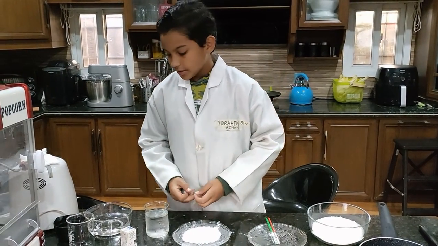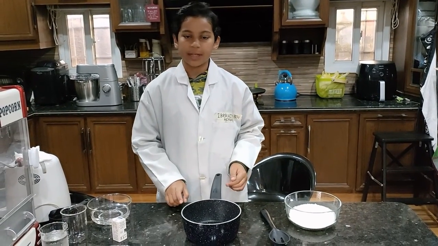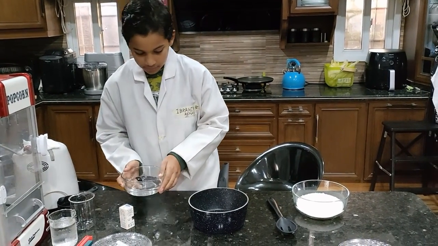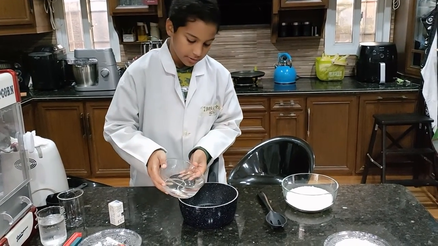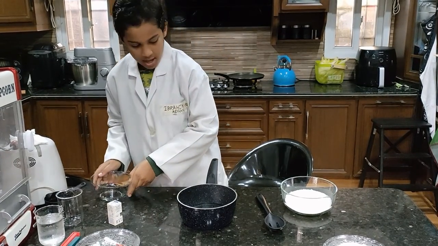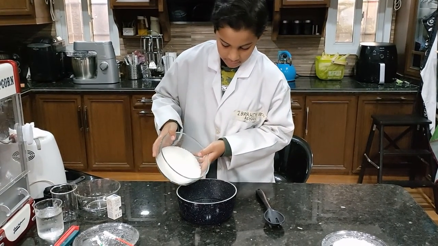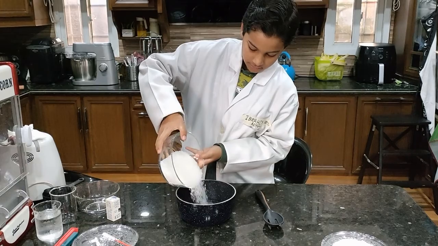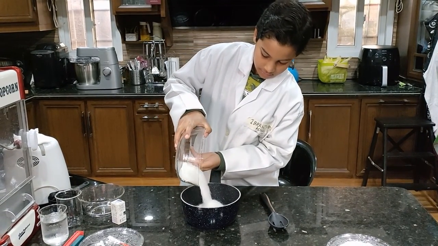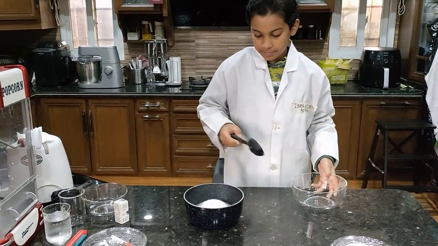Meanwhile, it is drying. Let's move on to the other part of our experiment. So for the next part of our experiment, we need to make a solution. So for that, I will add the 1 cup of water into this pot, and 3 cups of sugar. So now let's start mixing it.